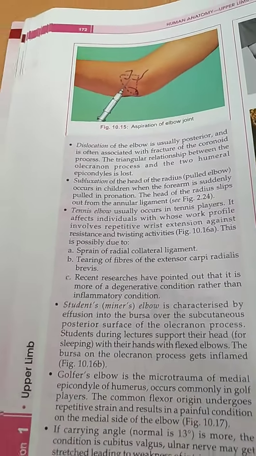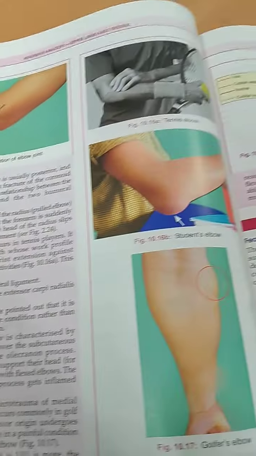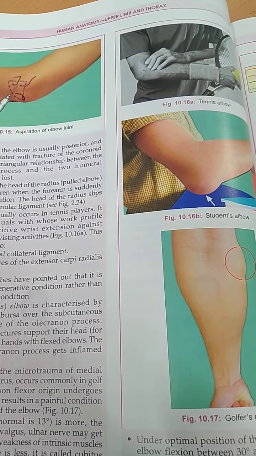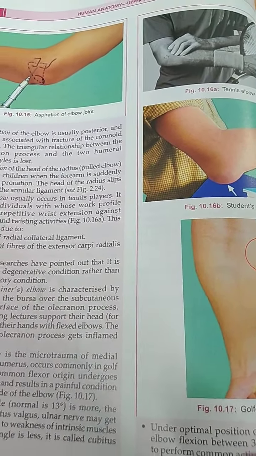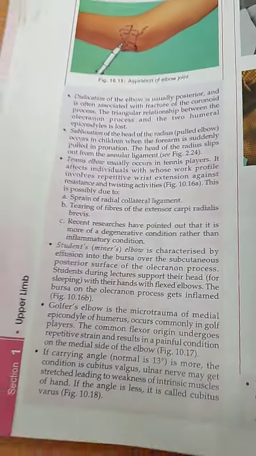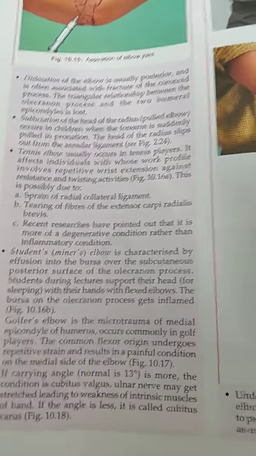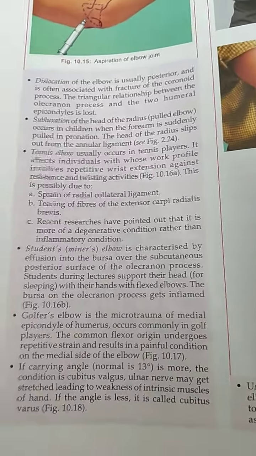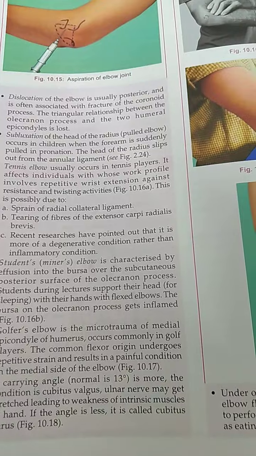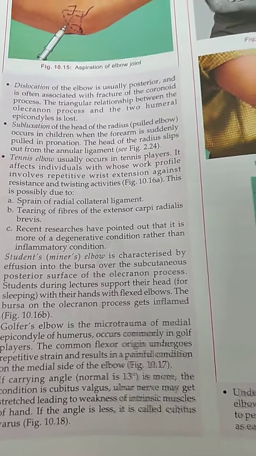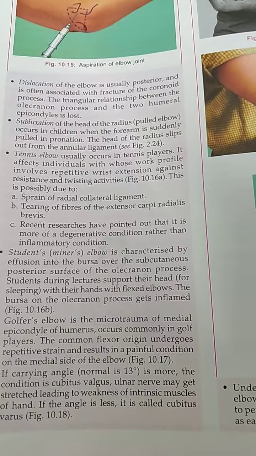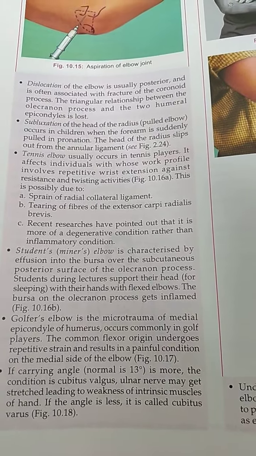Tennis elbow usually occurs in tennis players. Yes, this is tennis elbow. In its effect, individuals with it are involved in repetitive wrist extension against resistance and twisting activities. This is possibly due to sprain of the radial collateral ligament and tearing of the fibers of the extensor carpi radialis brevis. Recent research has pointed out that it is more of a degenerative condition rather than an inflammatory condition.